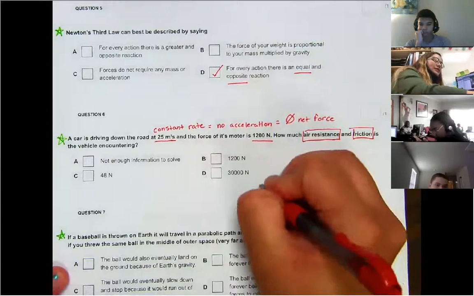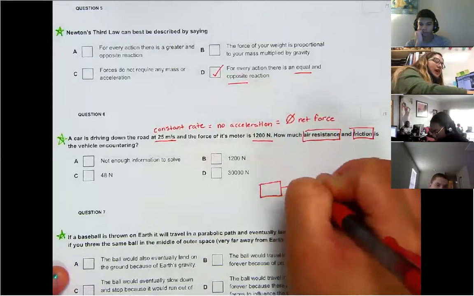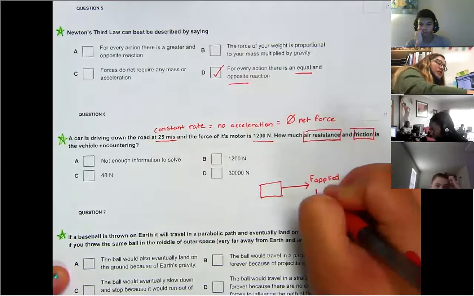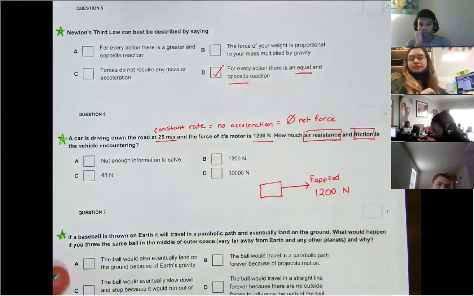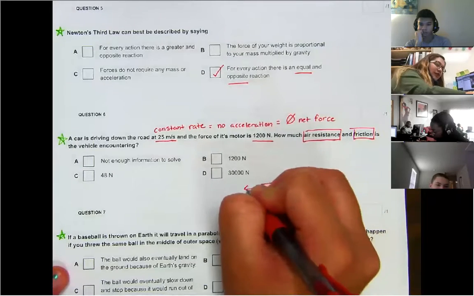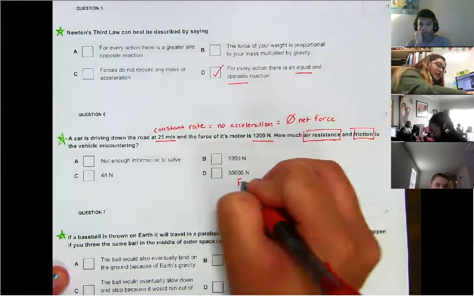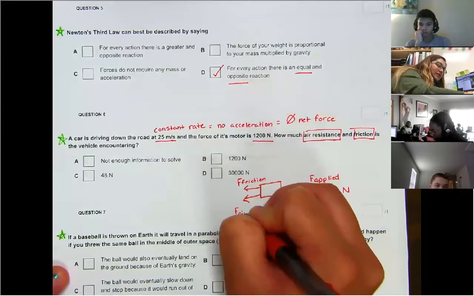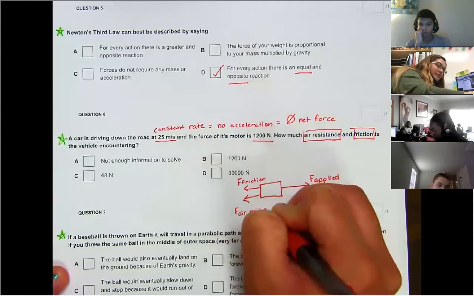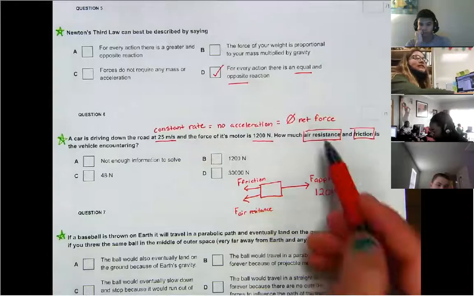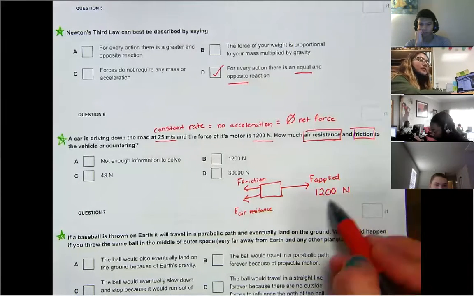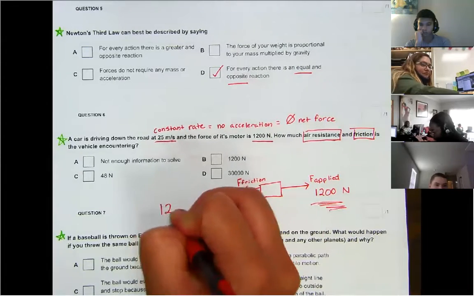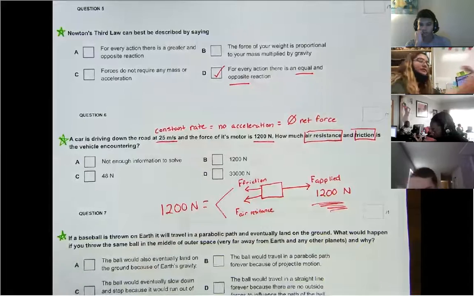So what that looks like as a free body diagram is you have your force that's applied, which is 1,200 newtons. And then you're going to have two forces acting against it: the force of friction and the force of air resistance. Well, if it's a zero net force and your force applied is 1,200 newtons, what do these two need to equal? The same thing, 1,200 newtons.